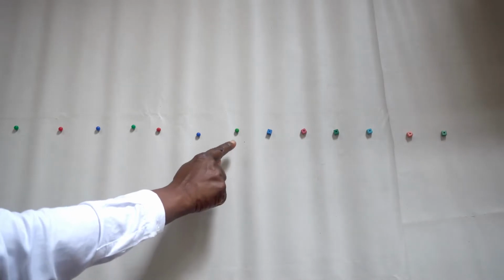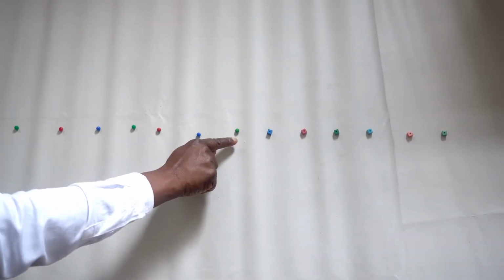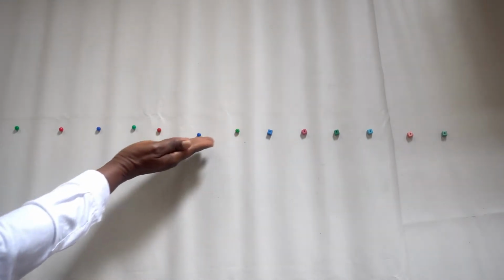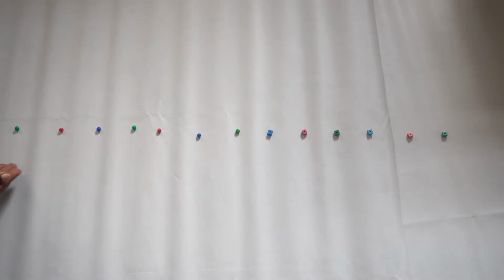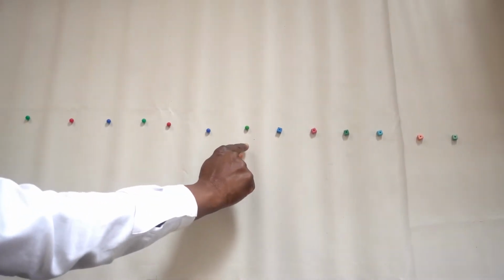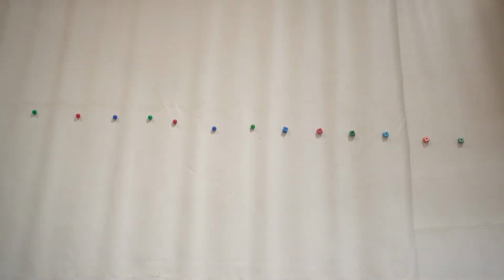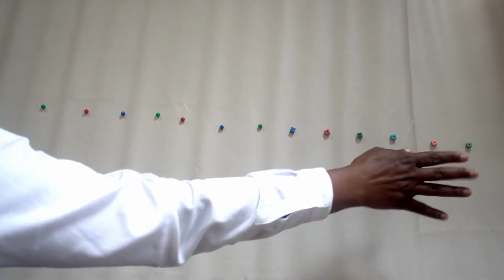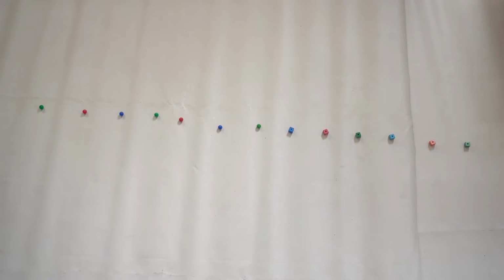So what do we observe? From this unit, if we multiply by the powers of 10, we get the categories to the left. And from this unit, if we divide by the powers of 10, we get the categories to the right.